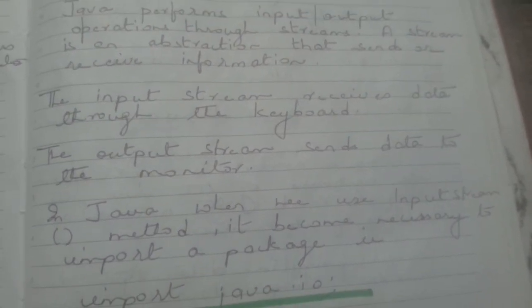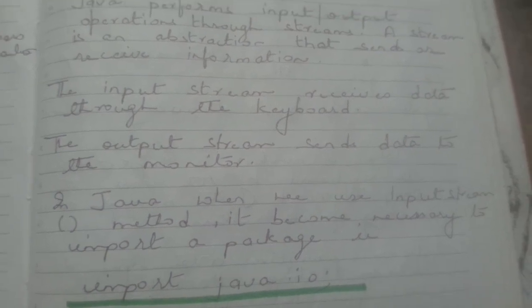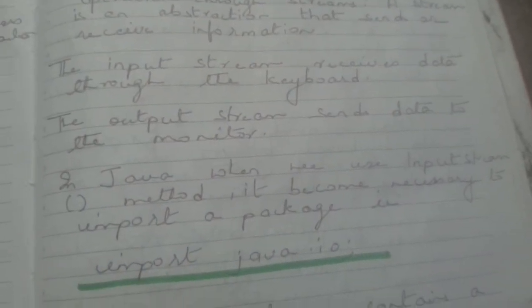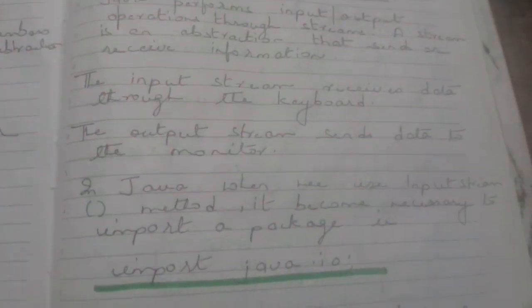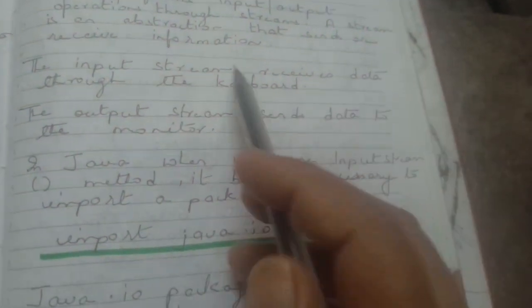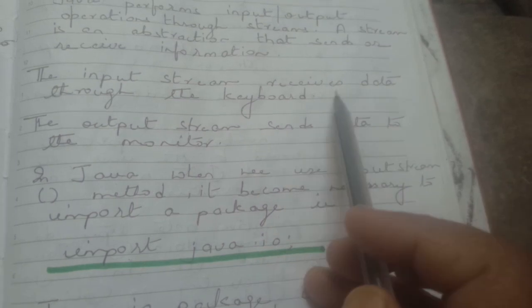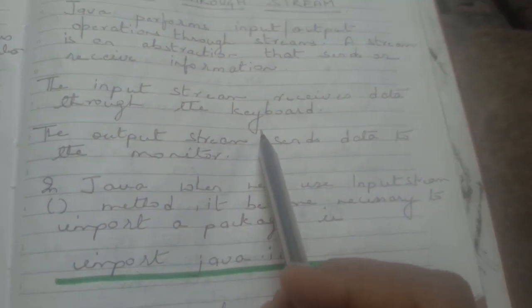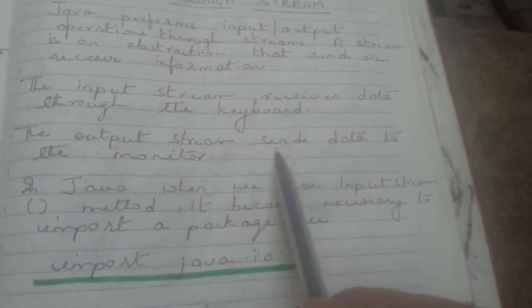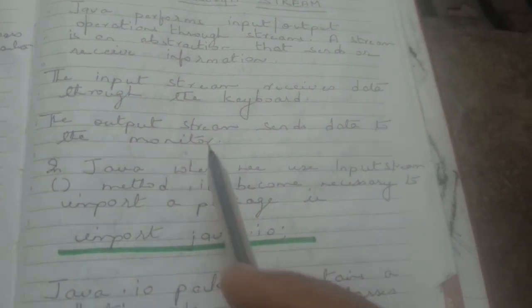In order to input data through stream, we must remember that Java uses two streams, that is input stream and output stream. The input stream receives data through the keyboard. The output stream sends data to the monitor.